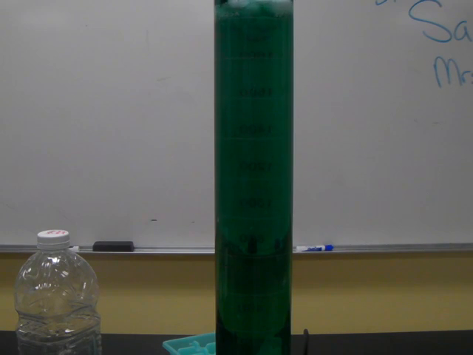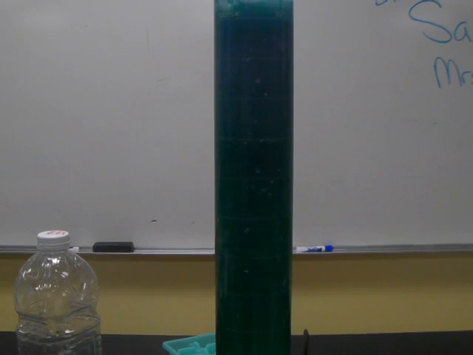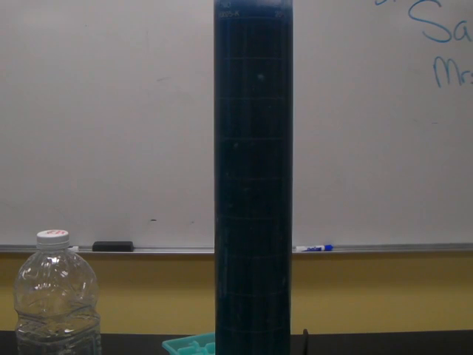To that, I'm going to add some Milk of Magnesia. I'll let that mix up here. Milk of Magnesia has a compound in it called magnesium hydroxide, Mg(OH)2, and that's the OH that's a functional group. And we can see that right now it's a bluish green. We're looking at about a pH 9 at this point in time.